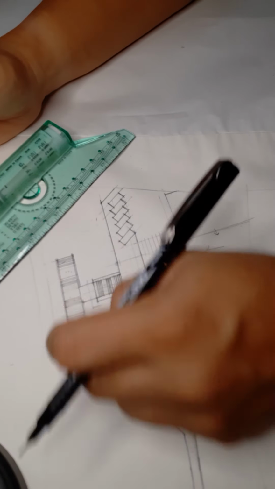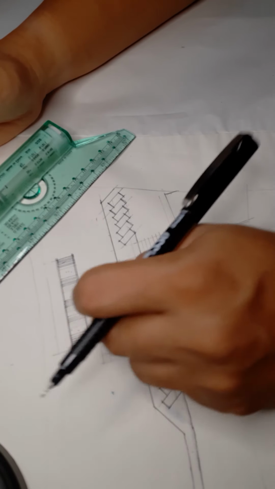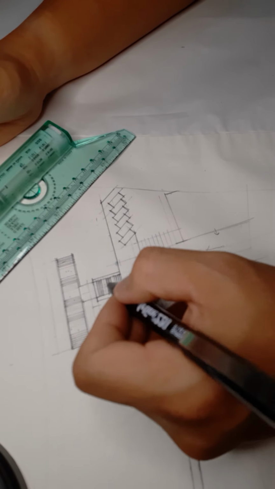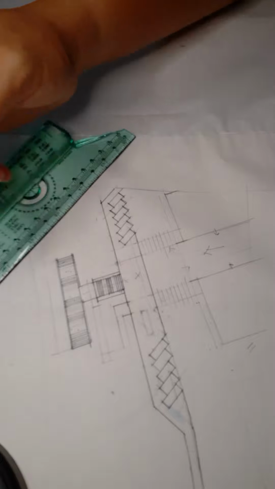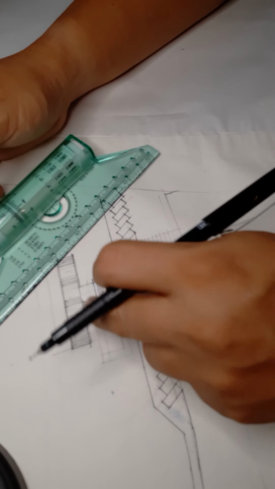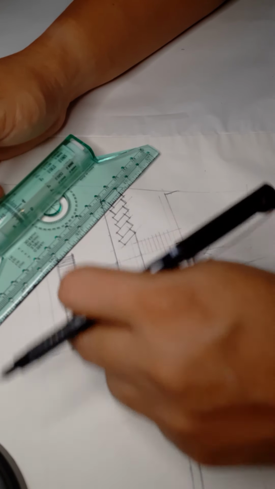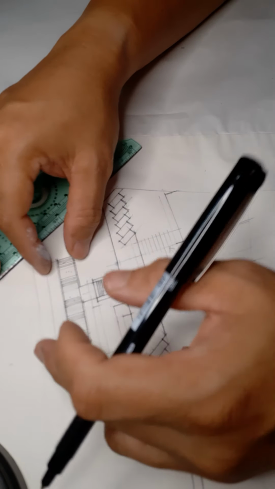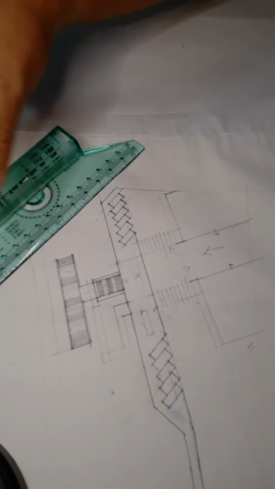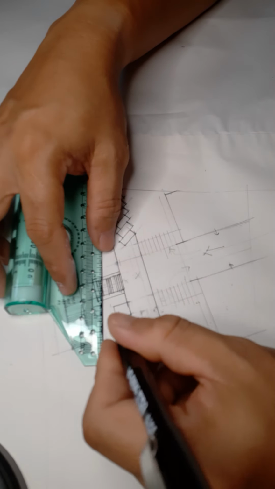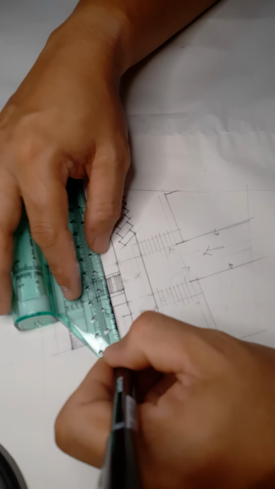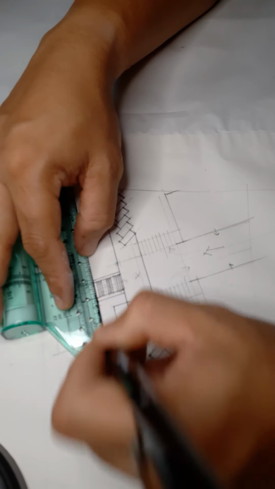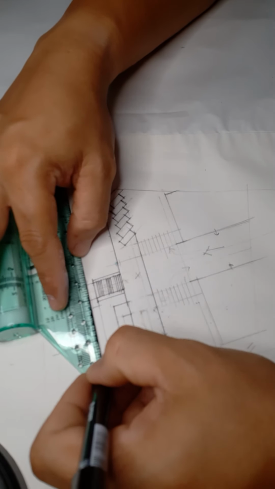Probably colors will help as well, because we can't deal much with lines here. Same here with the stairways. So stairways probably you're gonna have something grayish, and this one something very earthy like brown. So that will help you to differentiate your stairways and also your deck.